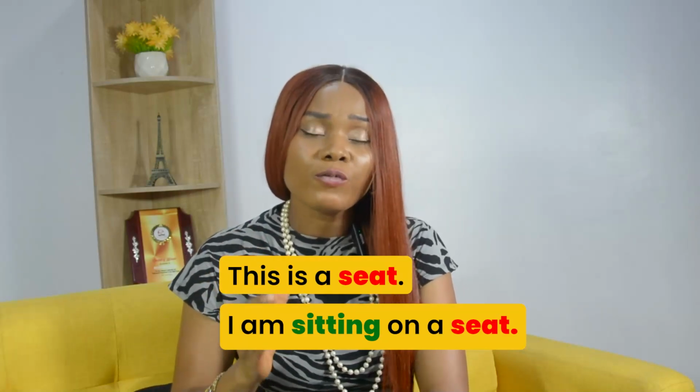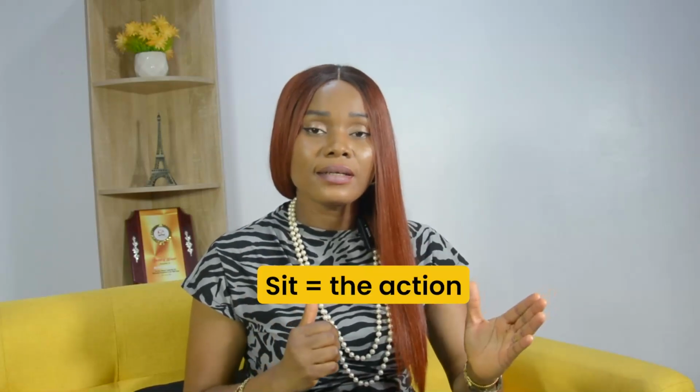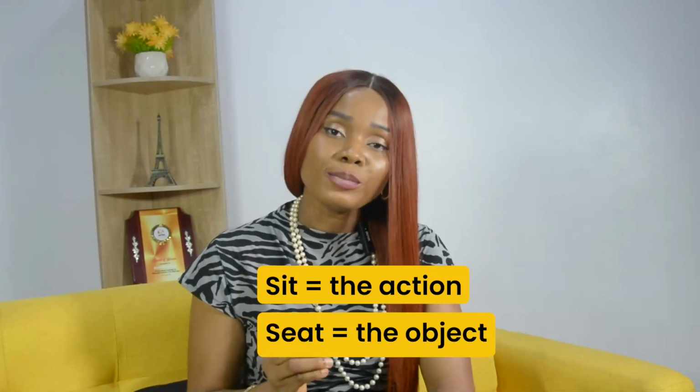But what would you observe when a lot of non-native speakers speak? You hear seat down, seat down. The sound for the action, which is supposed to be a short sound, I, is replaced by a long sound, E, which is a sound you have in seat, the chair itself. So when you say seat, someone will think you're referring to the chair. You should rather say sit, not seat. See? Sit, the action, seat, the object.